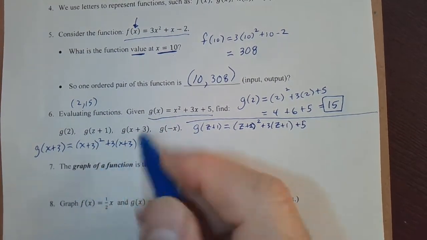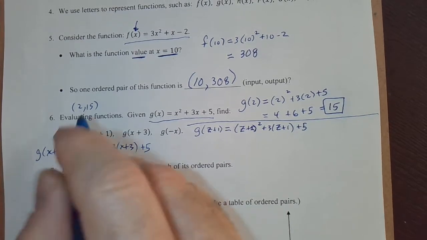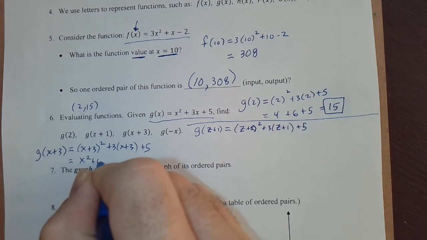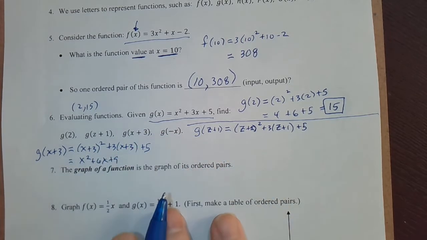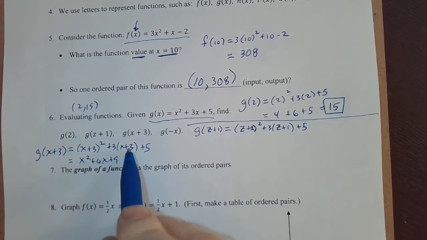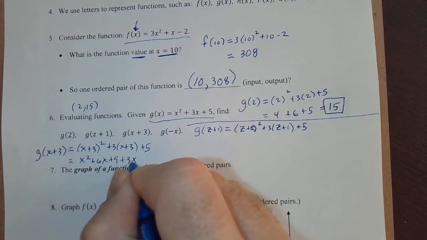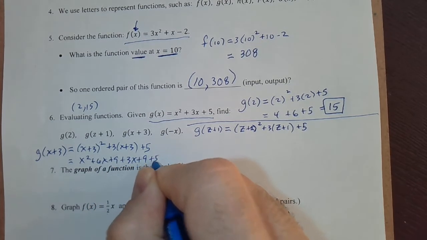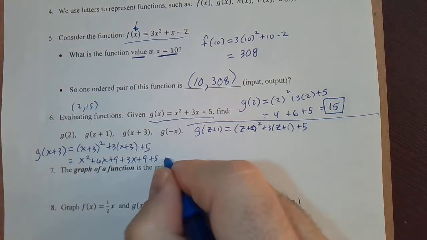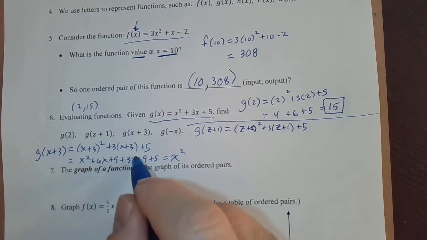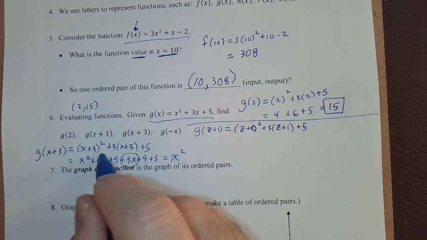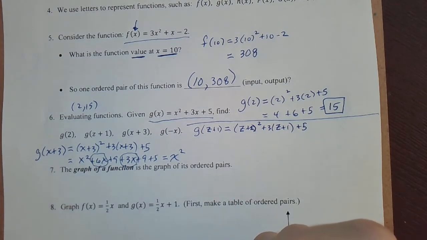And I'm going to let you simplify this. Maybe I'll take it one step further. That would be x squared plus 6x plus 9, just foiling this out. And then distributing here, 3x plus 9 plus 5. So if we combine all the like terms, I get an x squared. How many x's do I have? I've got 3 there, I've got 6 there. So that's 9x.